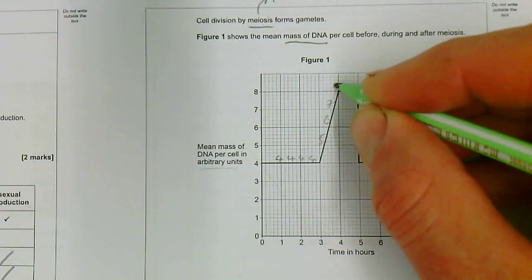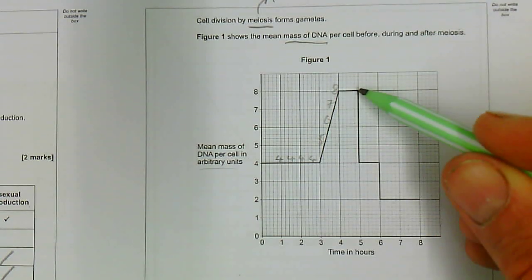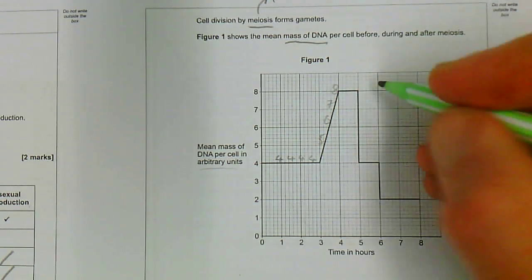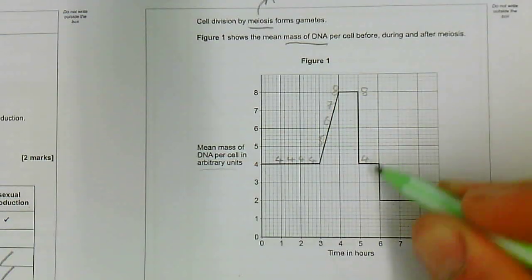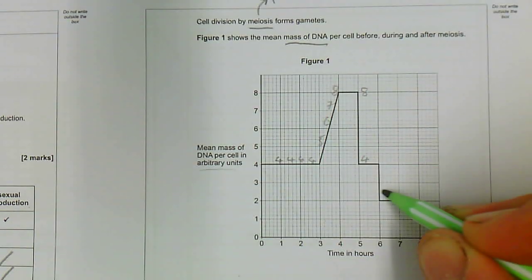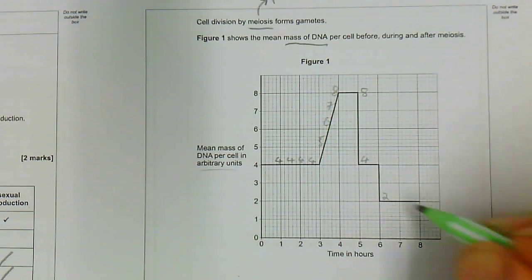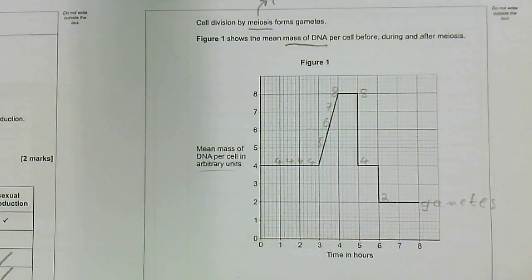So if we think of it in terms of, it's saying mass of DNA per cell in arbitrary units. Let's consider these to be chromosomes. So let's say this is a cell with 4 chromosomes, right? So all this time it has 4 chromosomes. Human body cells have 23 pairs of chromosomes, but let's assume this is, I don't know, a fly or an earthworm or something with very small numbers of chromosomes.